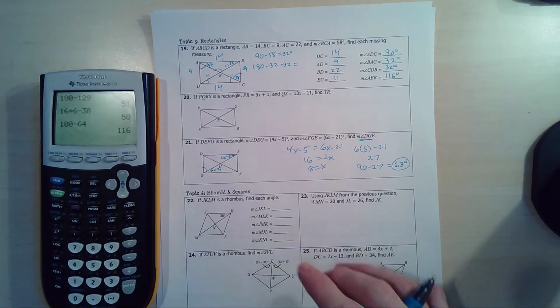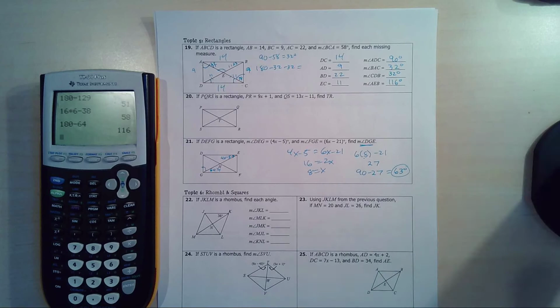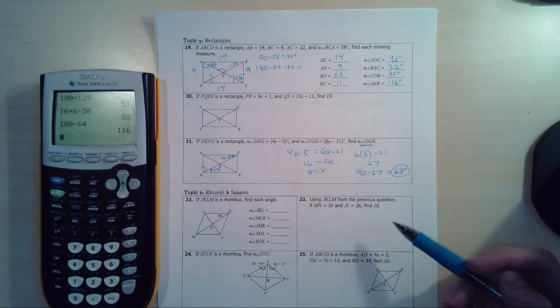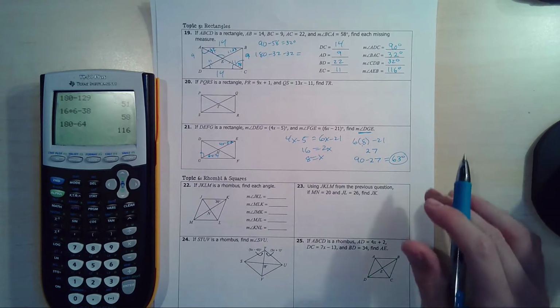All right. Anyways, so we got 23 coming in right now. JKLM from the previous question. Oh, man. I'm getting robbed here. I have to do that problem. Oh, no, I don't. It's just a rhombus. I just have to use the same chart. This teacher, whoever made this, is lazy like I am. I don't want to draw the same thing twice. Beautiful work on that teacher's part.